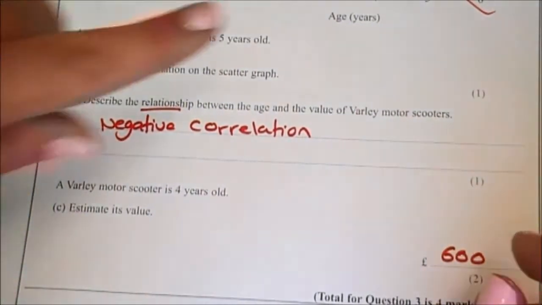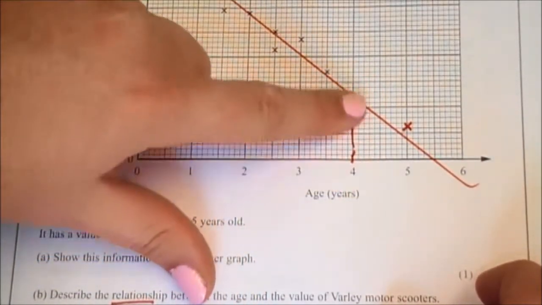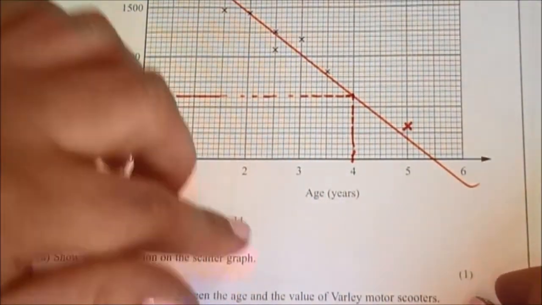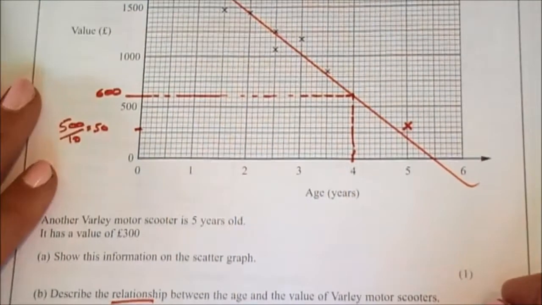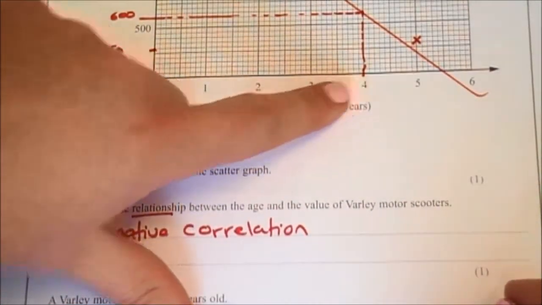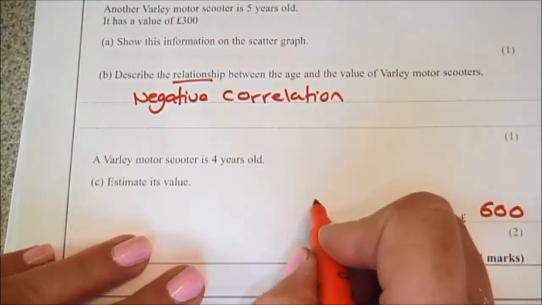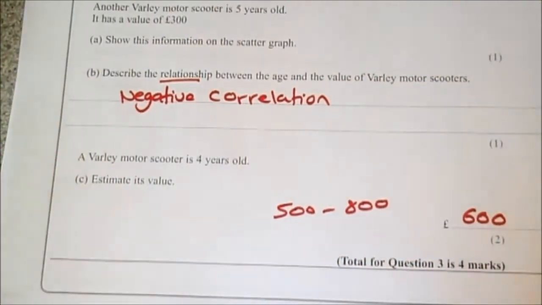It's a 2 mark question. 1 mark is for showing that you've put the line of best fit in and you're using it. So even if you don't get an answer within an acceptable range, you get a mark for showing that you're using your line of best fit from the age of 4 years. And the acceptable range according to the mark scheme is 500 up to 800. So you get a mark if you're anywhere in between that.